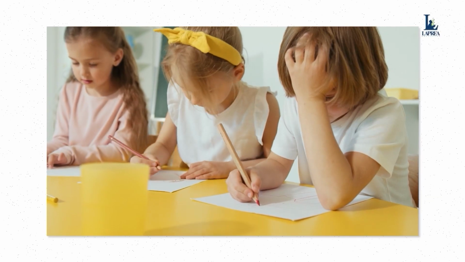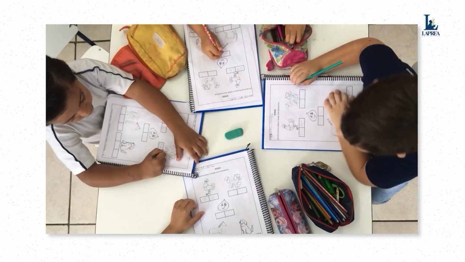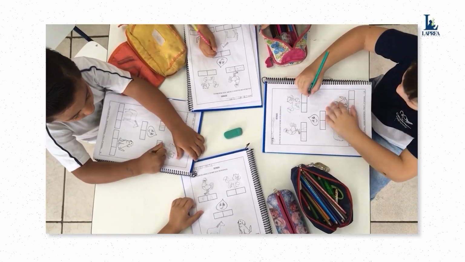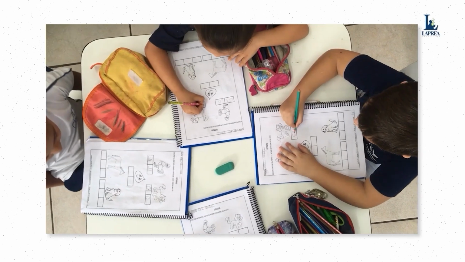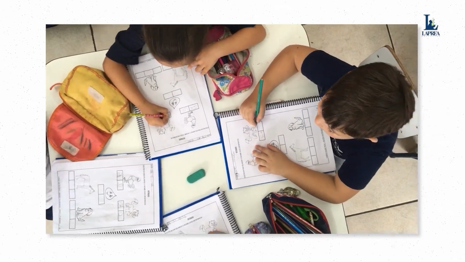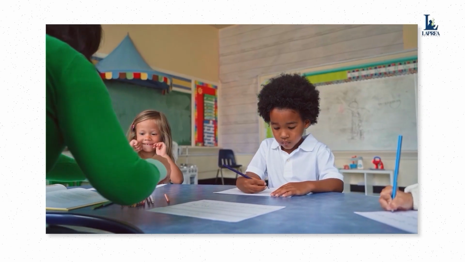Plus, semantics teaches kids to express themselves more clearly. They learn how to choose the right words to convey their thoughts and their feelings, which is a pretty handy skill to have in life. So whether they're telling a story, writing an essay, or just chatting with friends, being able to express themselves accurately really helps them connect with others and get their point across. I mean, that's the whole idea of language, right?